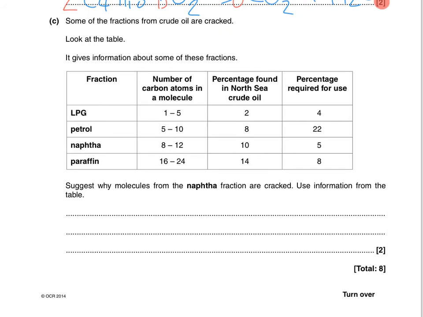Some of the fractions from crude oil are cracked, okay? Look at the table. It gives information about some of these fractions. Suggest why molecules in the naphtha fraction are cracked. Use information from the table. So what we should be thinking about here is cracking. Why do we crack some fractions of crude oil?